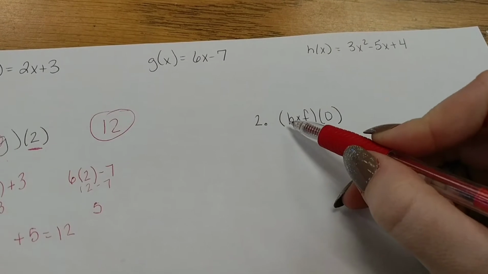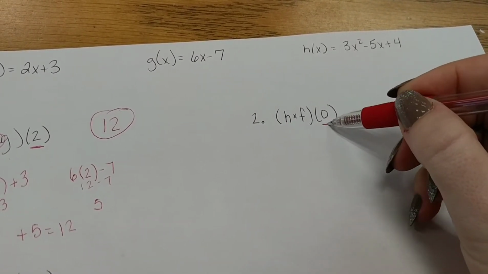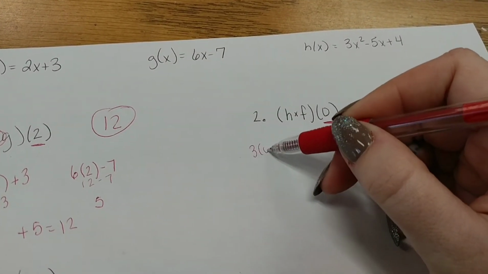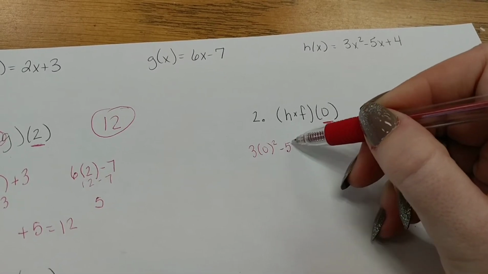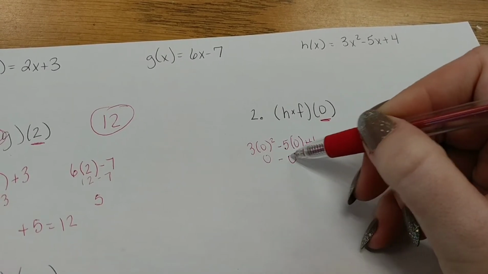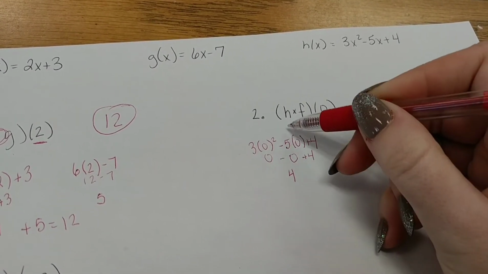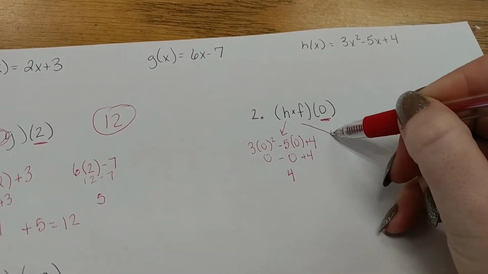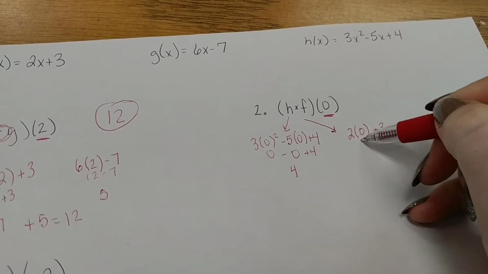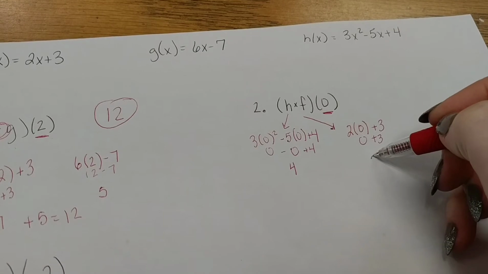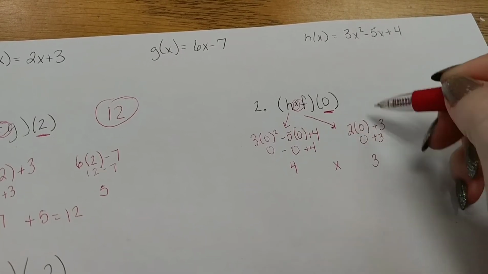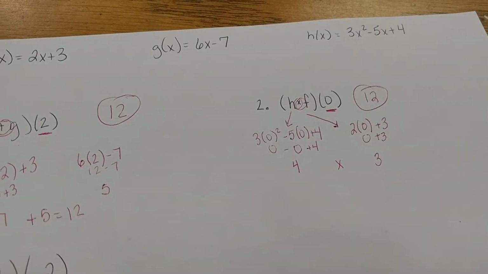Same thing here. We have f times h at 0. That 0 immediately tells us we can plug in. We don't have any work to do beforehand. So we take function h, which is 3 times x, which is 0, minus 5 times x, which is 0, plus 4. That's 0 minus 0 plus 4. Our answer for h is 4. Then you're going to do function f. That's 2 times 0, because it says x, plus 3. 0 plus 3 is 3. This time the operation says to multiply. So you're going to multiply 4 times 3, which is, again, 12.